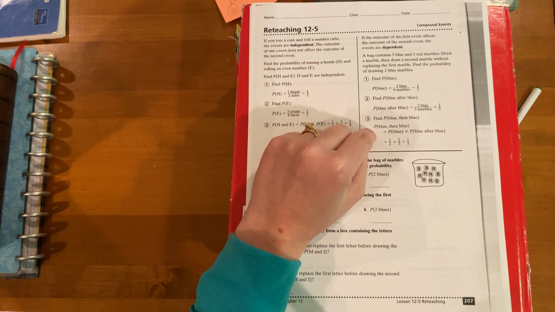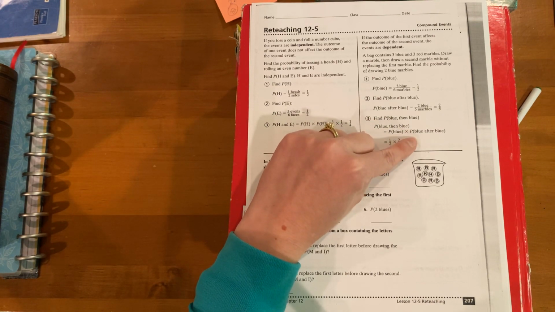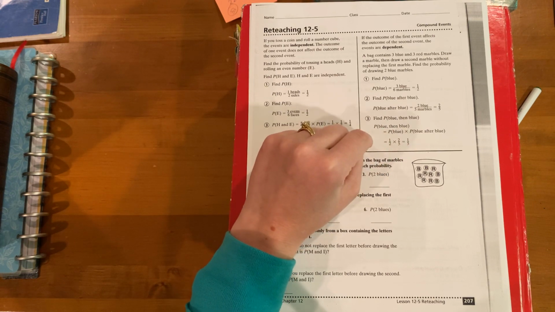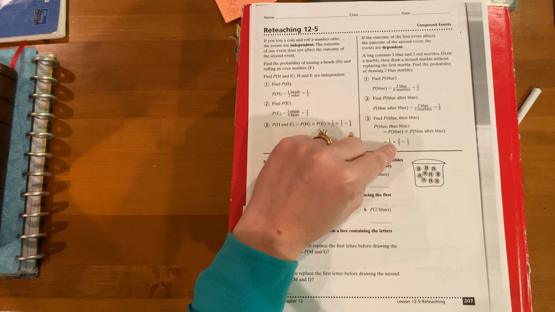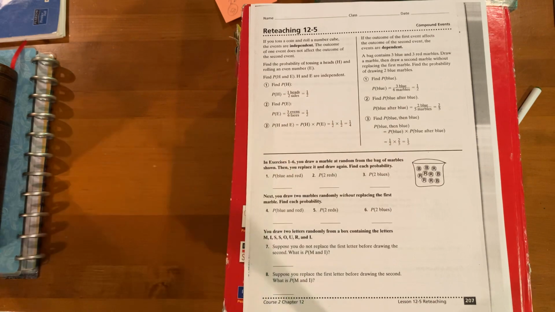To find the probability, we need to multiply. What was the probability of drawing blue? It was 1/2. What's the probability of drawing a blue after we've already pulled one blue out? 2/5. Multiply it together. 1 times 2 is 2. 2 times 5 is 10. 2/10 reduces to 1/5.